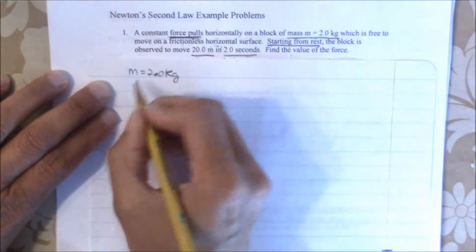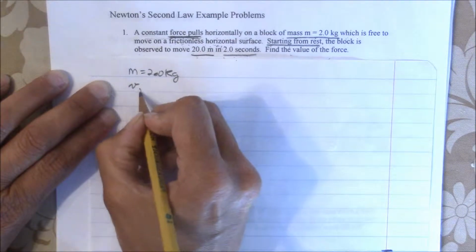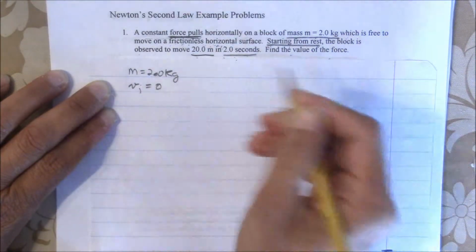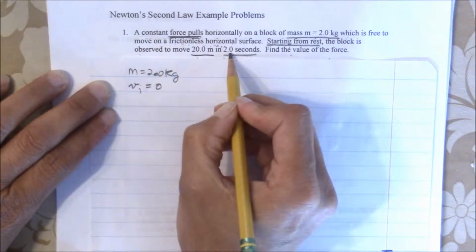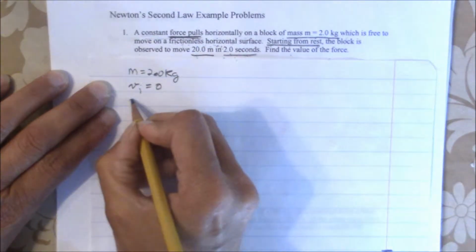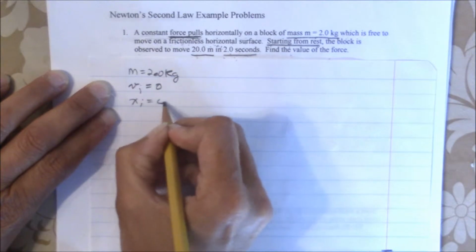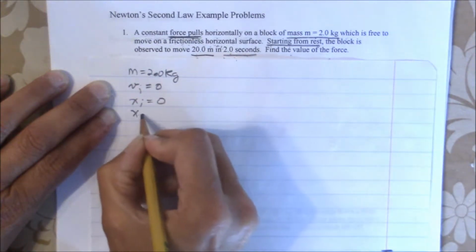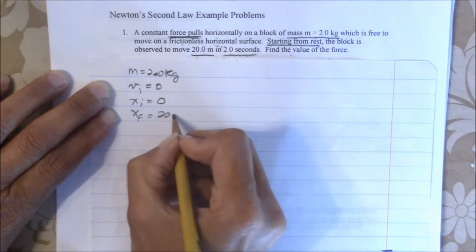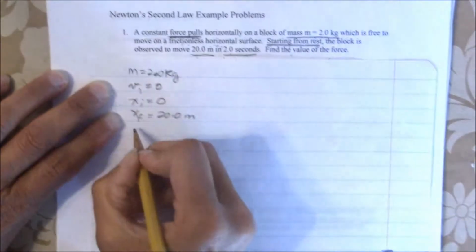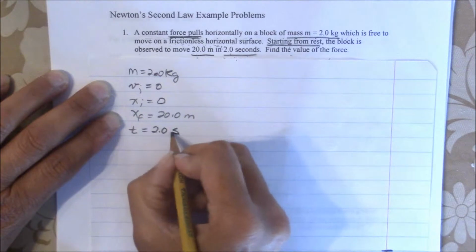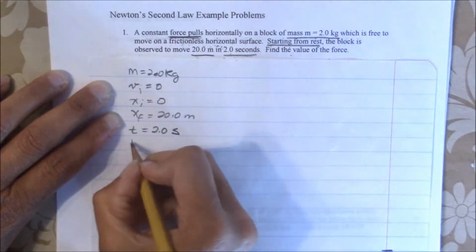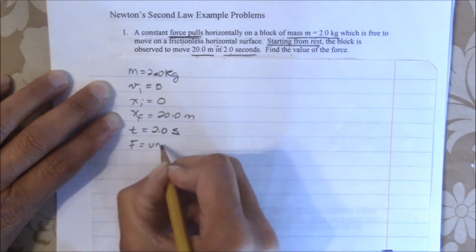They also tell us that the block starts from rest. That means my initial velocity is equal to 0. The block is observed to move 20 meters in 2 seconds. So that tells me my initial position is equal to 0. My final position is equal to 20 meters. And then time is 2 seconds. They want us to find the value of the force, so force is our unknown.